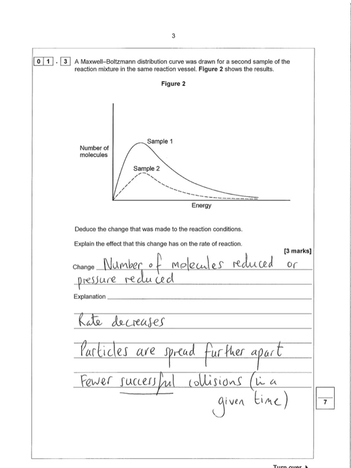In 1.3, we've got another situation here. Second sample, reaction mixture in the same reaction vessel. Deduce the change that was made to the reaction conditions. Well, sample 1, sample 2, you can see that the total area under the curve is less. We can see that in this situation, the area underneath this curve is lower than this one. The total number of particles has been reduced.